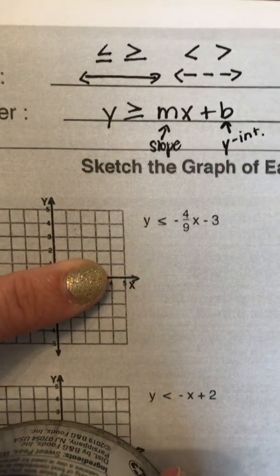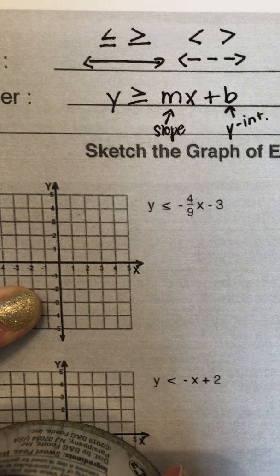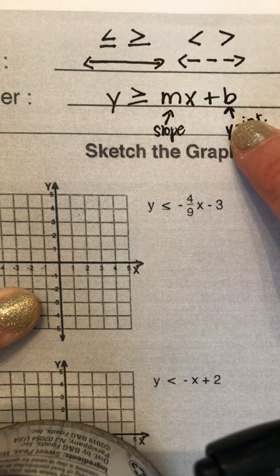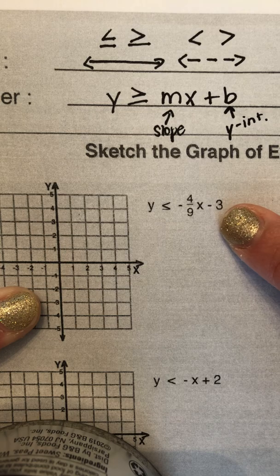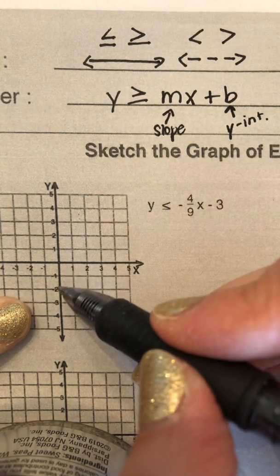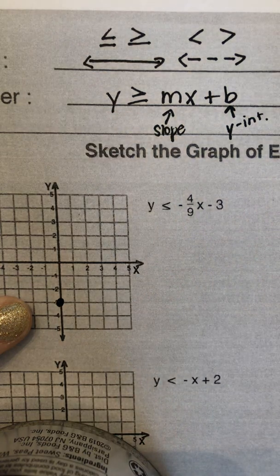Let's look at this first one. y is less than or equal to negative 4/9 x minus 3. So we're going to begin at our y-intercept. All we're doing is sketching the graph. So our y-intercept is negative 3, so we're going to go to negative 3. That's where we begin. And now it's negative 4/9.